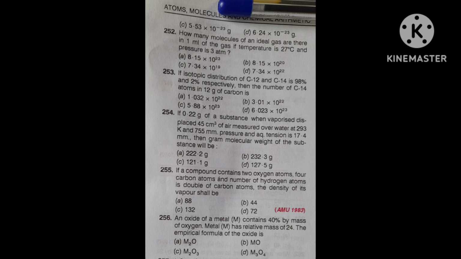Now I am reading the question. Keep pen and paper with you. Only then can you solve it. Okay. Now I am reading the question.